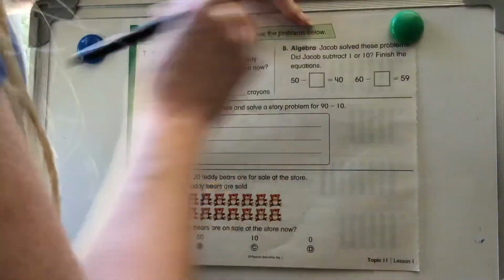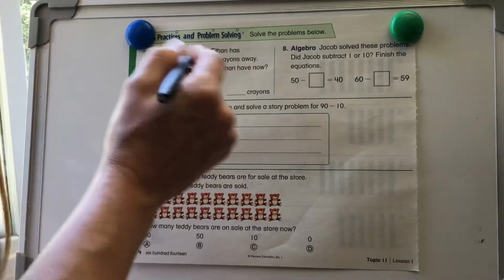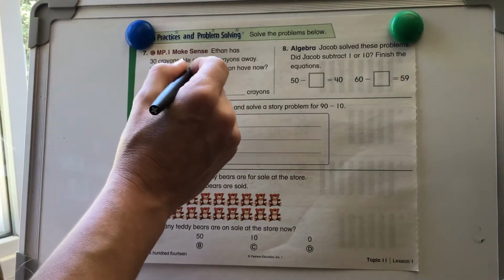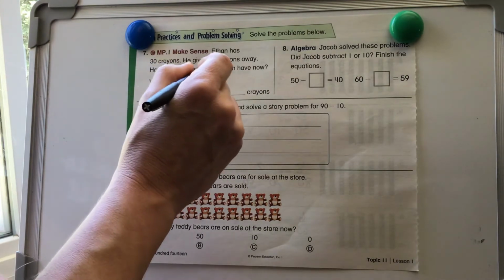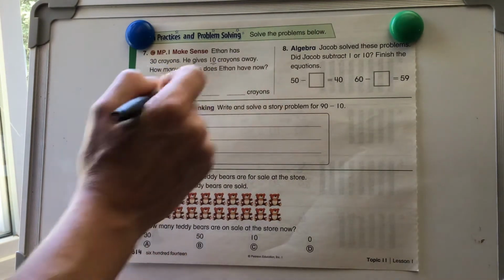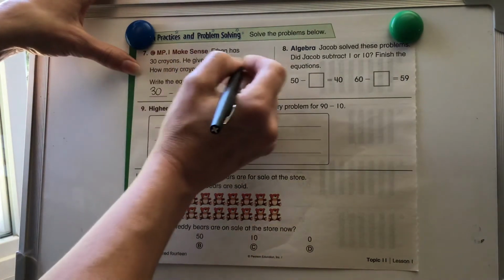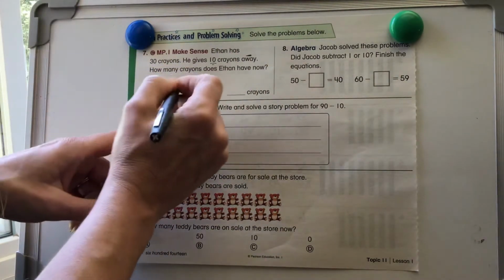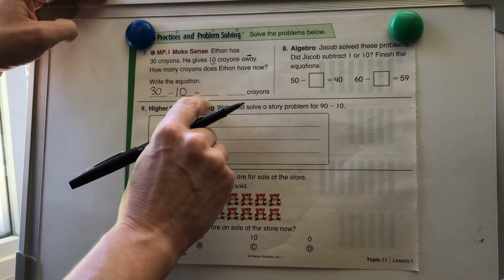All right, let's head on to the back page here. Okay, our math practices and problem solving page. Okay, Ethan has 30 crayons. He gives 10 crayons away. How many crayons does Ethan have now? Write the equation. So Ethan has 30 crayons. We know when you give something away, that's subtraction. He gives 10 crayons away. So 30 minus 10 equals something.